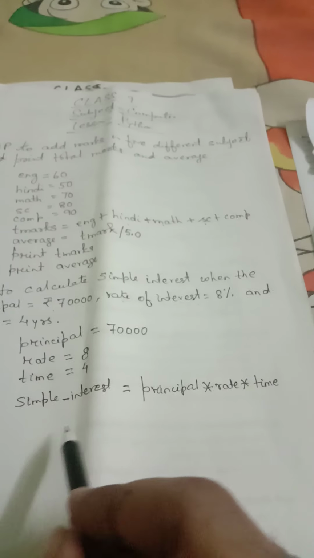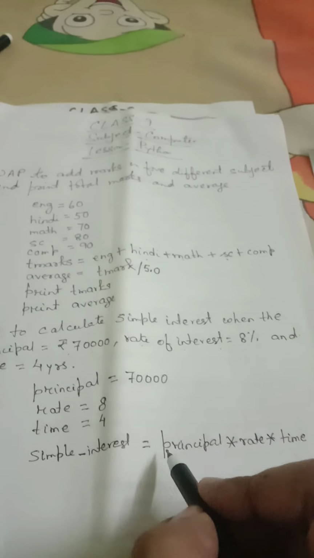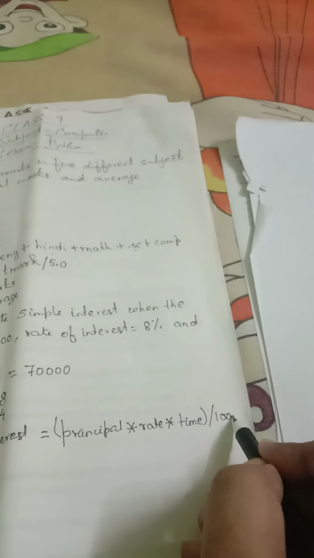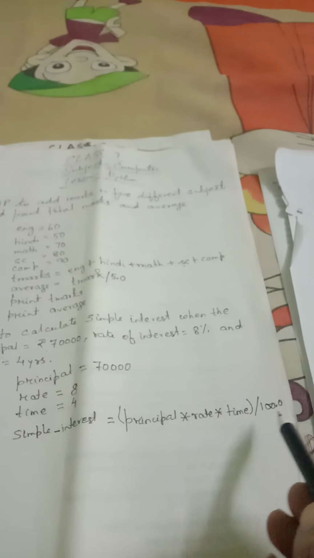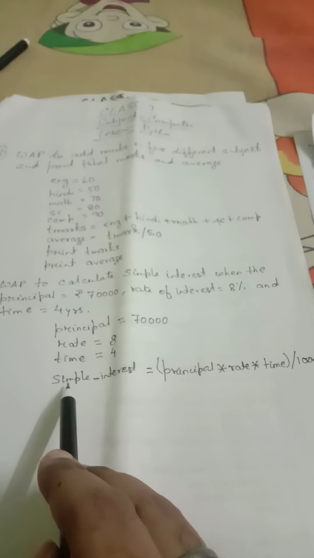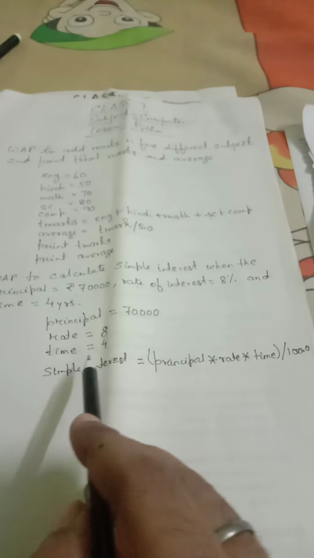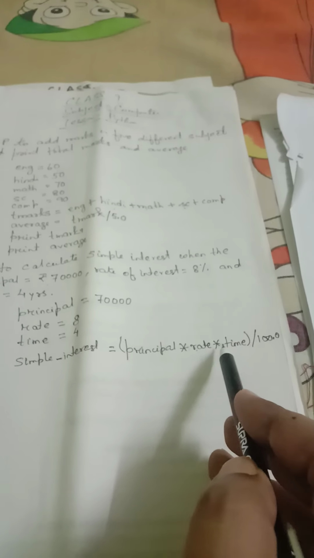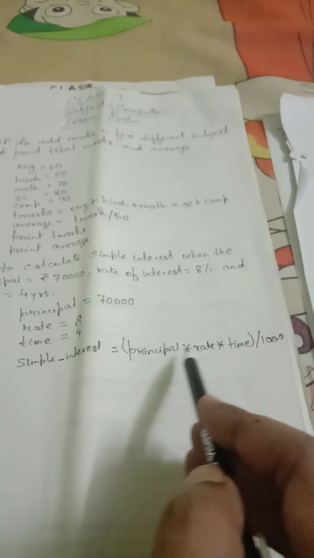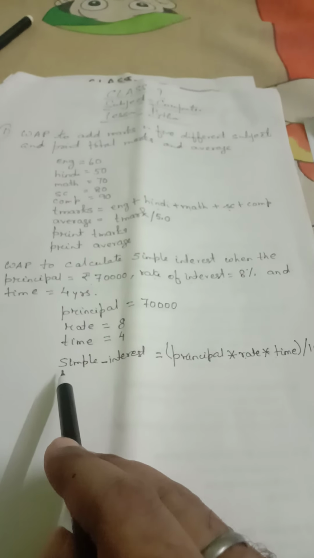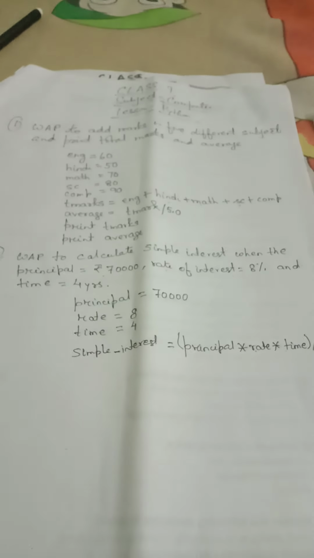This is the formula of finding the simple interest, principal into rate into time, and then divide it by 100.0. I have used 100.0 so that the answer may come in decimal values also. If I don't use 100.0, the answer will be an integer only. So simple_interest is a variable that contains principal multiplied by rate multiplied by time, divided by 100.0, and the answer is stored in the simple interest variable.